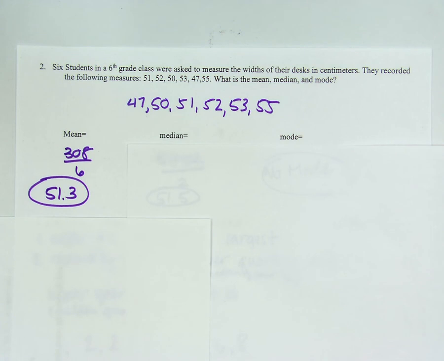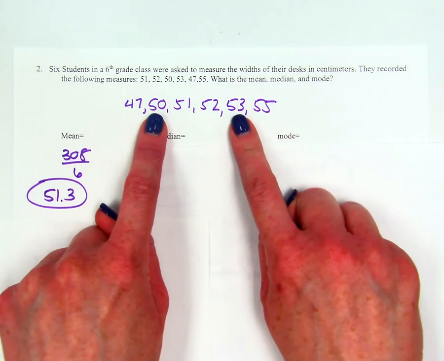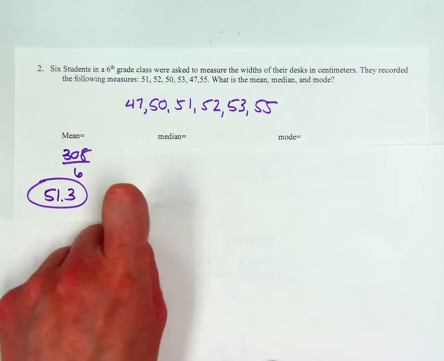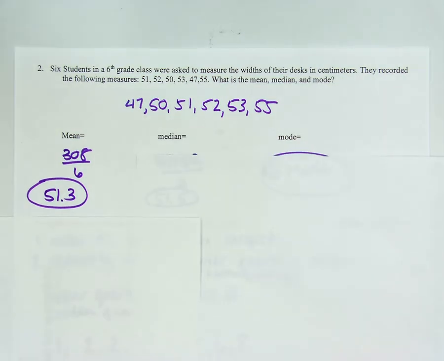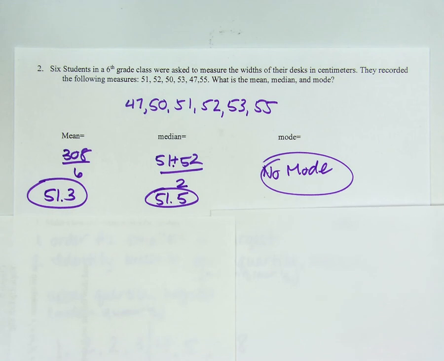So our median, again, is when we line them all up in order, find the middle or the average of the middle. So we'll go in from the outside, and we don't have an exact median, so we're going to add those two together and divide by 2. So 51 plus 52 divided by 2 is going to give us 51.5. And last is mode. So mode is anytime we see a number more than once, so whatever we see most often. And in this case, we do not have a mode. There's no number that repeats more than once.